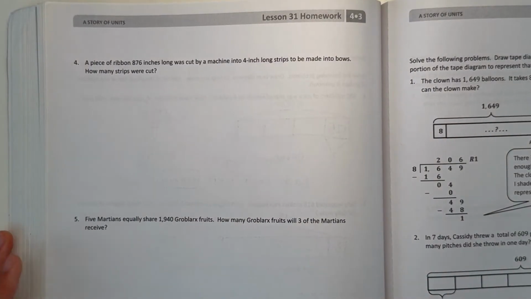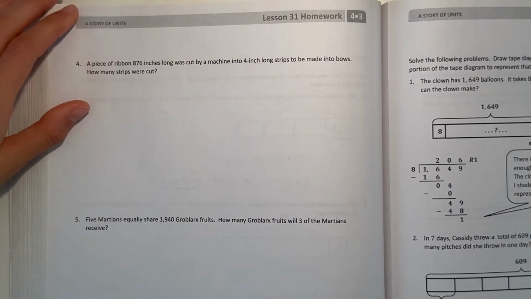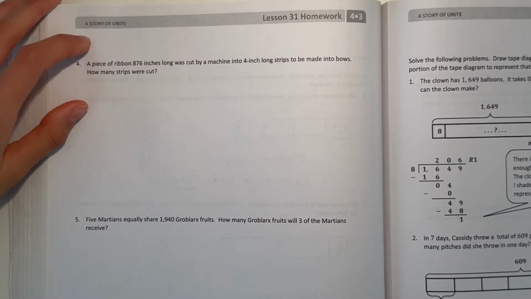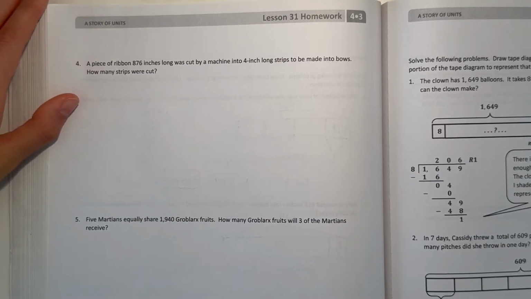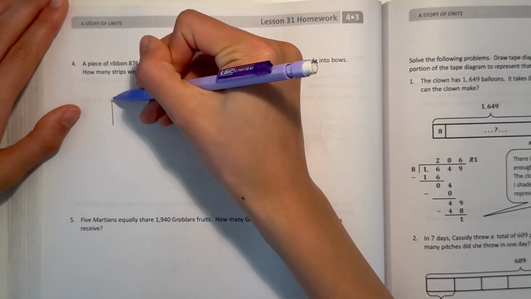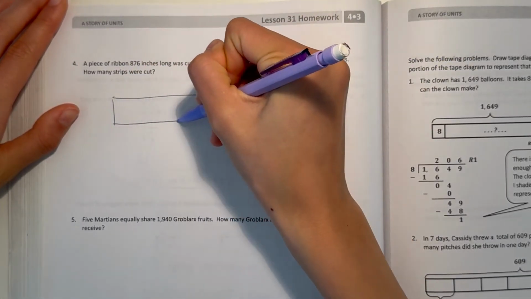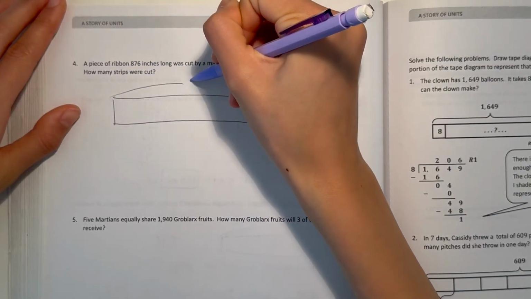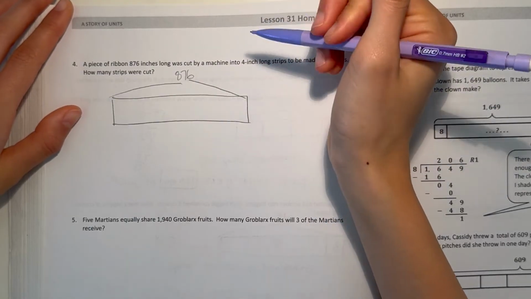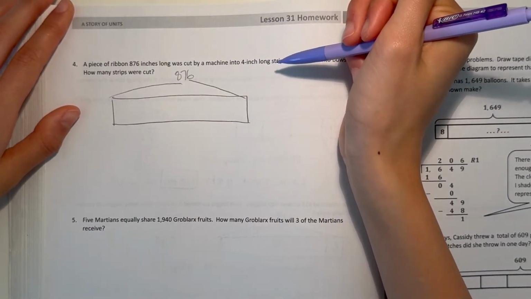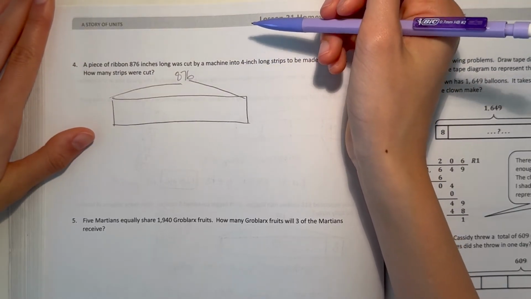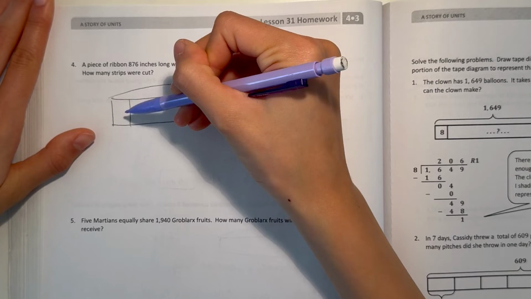Alright, number 4, a piece of ribbon 876 inches long was cut by a machine into 4-inch long strips to be made into bows. How many strips were cut? Alright, piece of ribbon, the total length is 876. And it's cut into 4-inch long strips. So we don't know how many strips were cut, but we do know each strip that was cut is 4 inches.